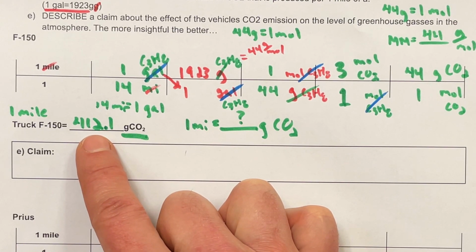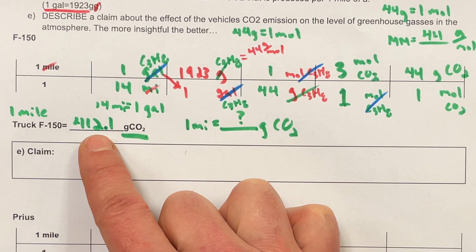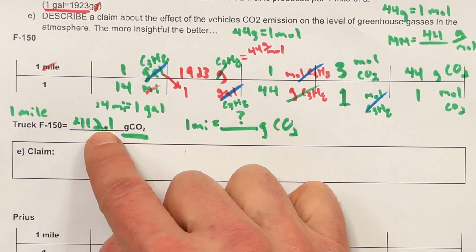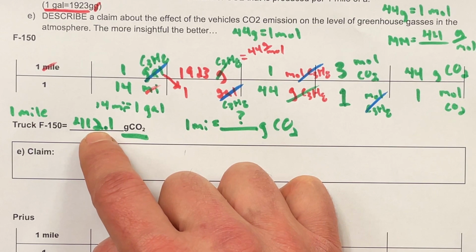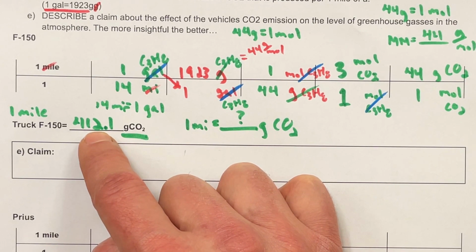And you might think about, how is this connected to your life? Well, if your car is using 10 gallons a week, and we multiplied this by 10, that would be 4,000 grams. Over 4,000 grams that you personally are using, or 4.1 kilograms. And 4.1 kilograms is over 8 pounds of CO2.